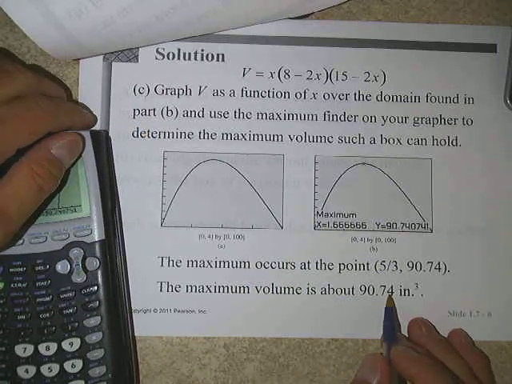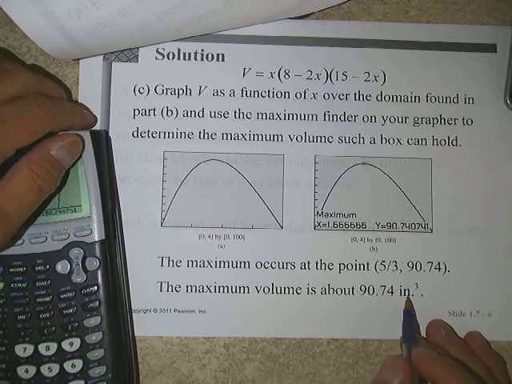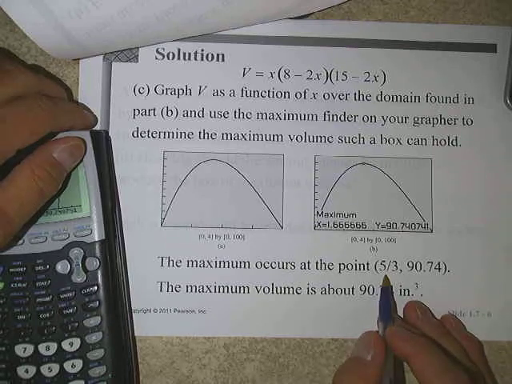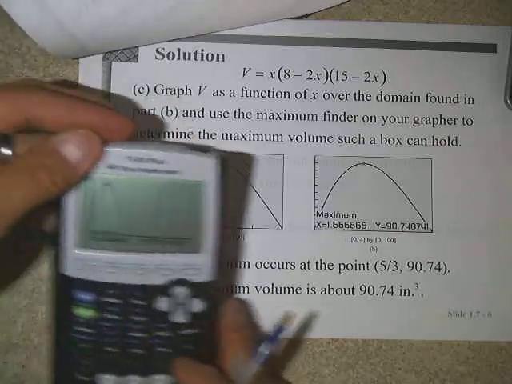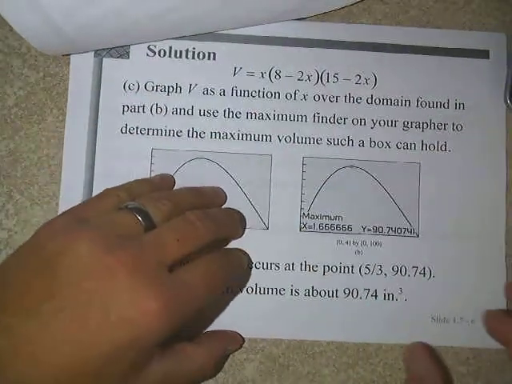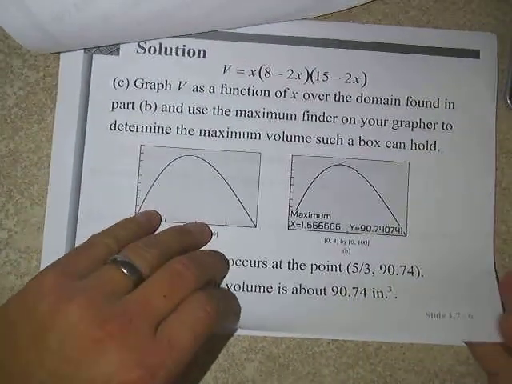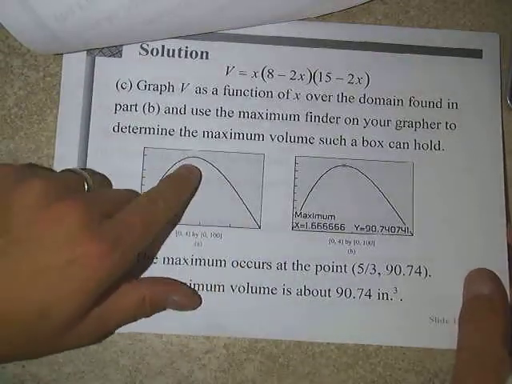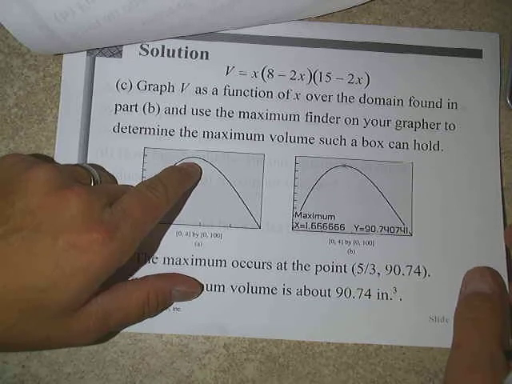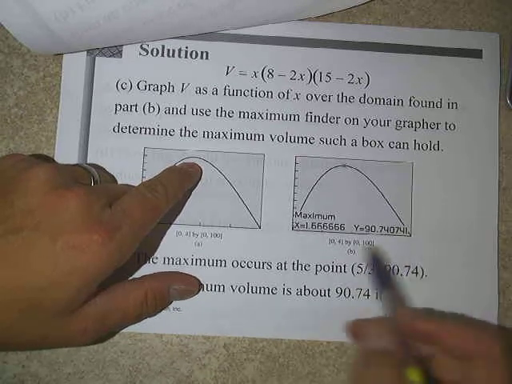And remember, in answering the question here, two things. If the maximum point is this, then what does that tell us? That the maximum volume is the y coordinate here. Remember, this is a volume equation. So the maximum volume we could get out of this box would be 90.74 inches cubed. And that would occur if we cut 1 2/3 inches into the box for each of those corners. Questions so far?